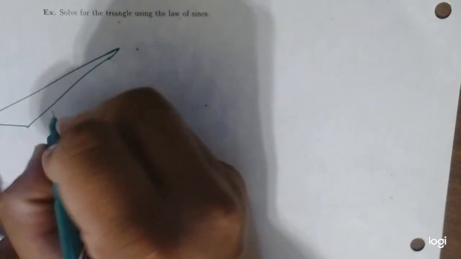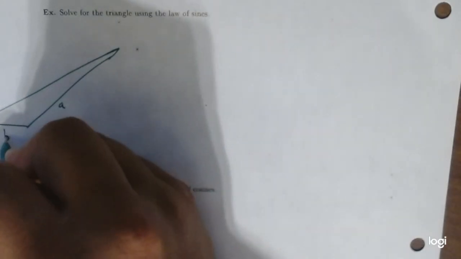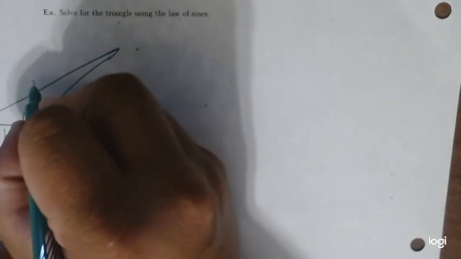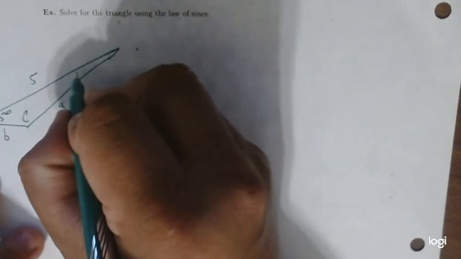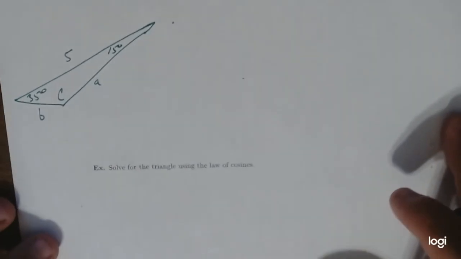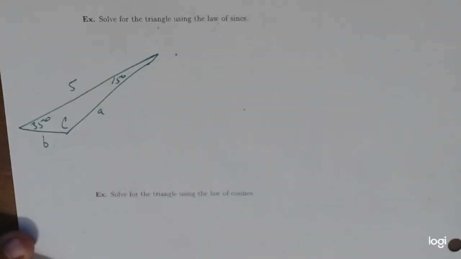So why don't you guys try these two questions here? Let me give you guys the triangle. So that's the first one. That's 35 degrees, 15 degrees. So that's using laws of sine.